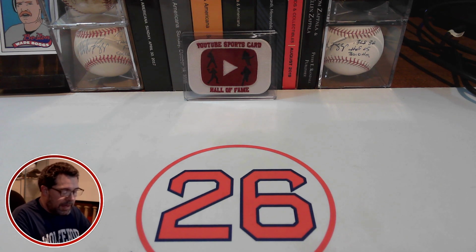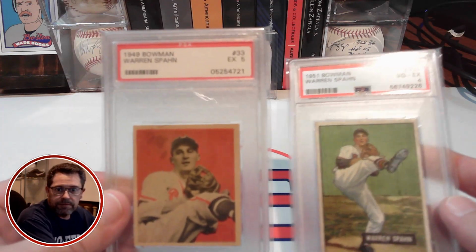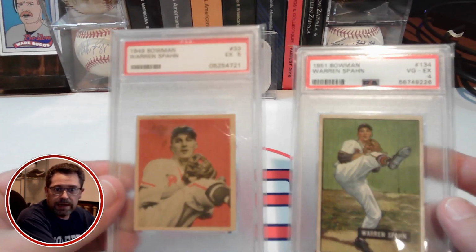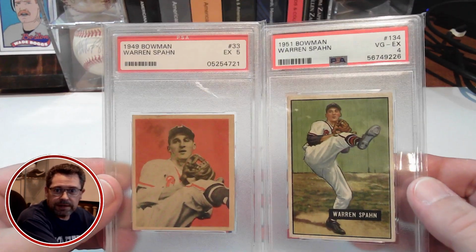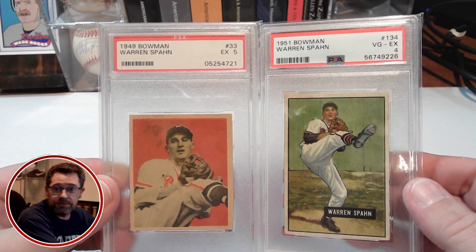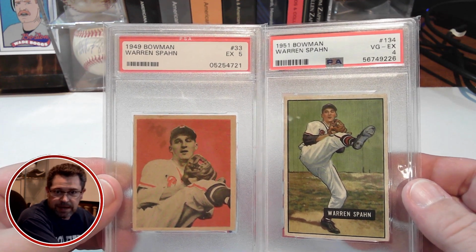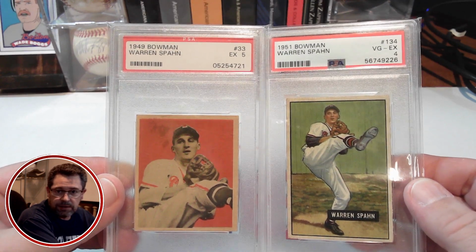But this one here actually is an example of an earlier card. So we have the 1949 Bowman Warren Spahn and his 1951 counterpart. I don't have his 1950 Bowman yet, but it is essentially the same image that you see now.